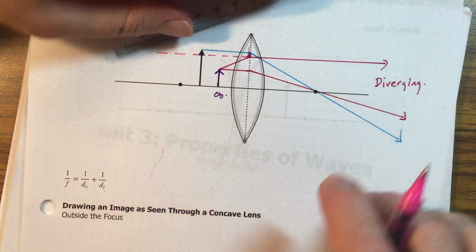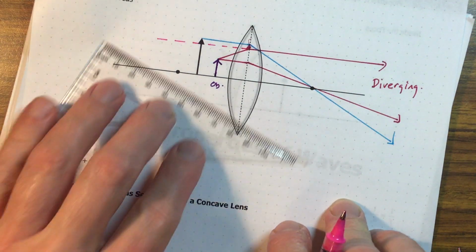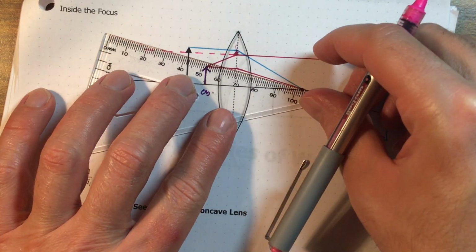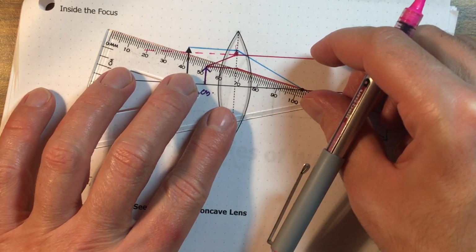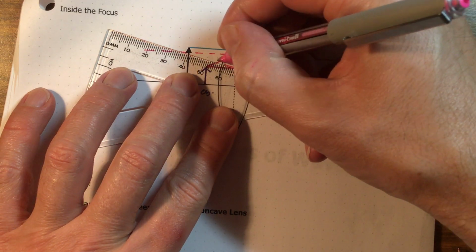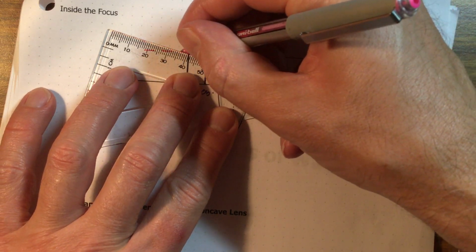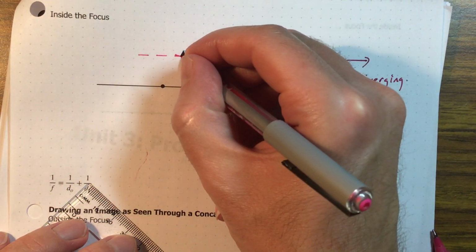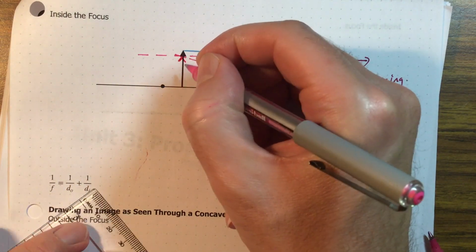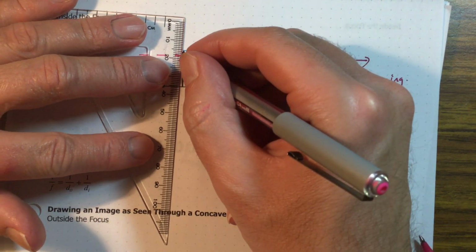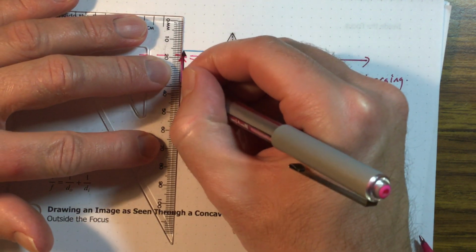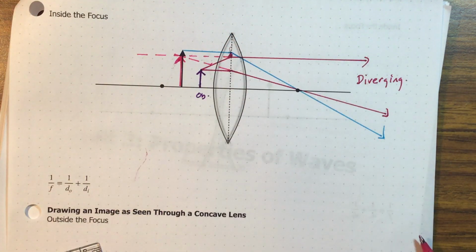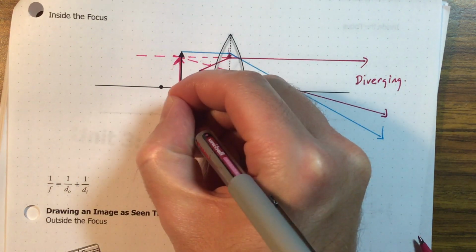We just go backwards. Then we take this guy right here, and we backtrace this guy as well. And look at that, it's right there. So right about there is the location of my image.